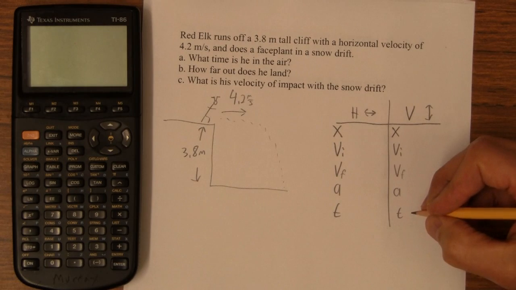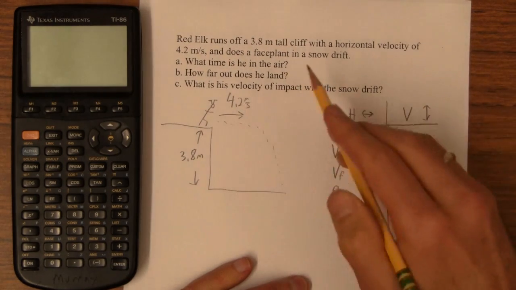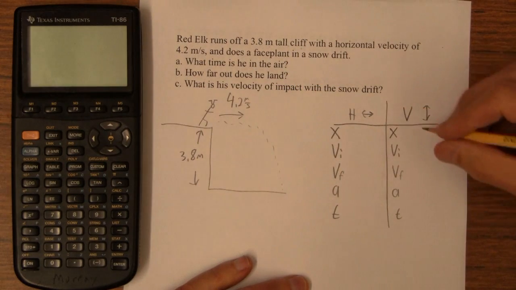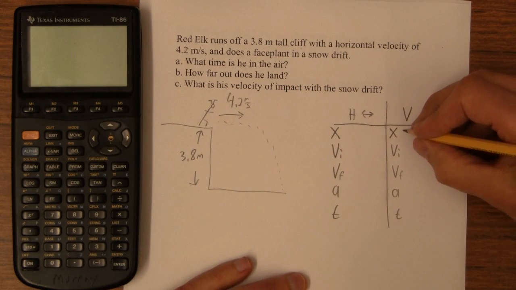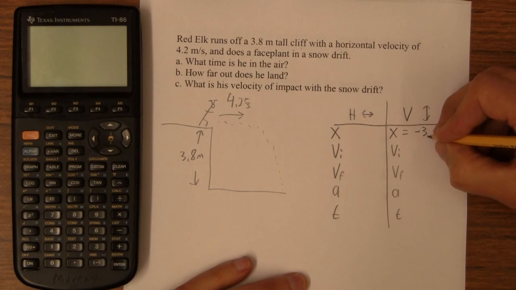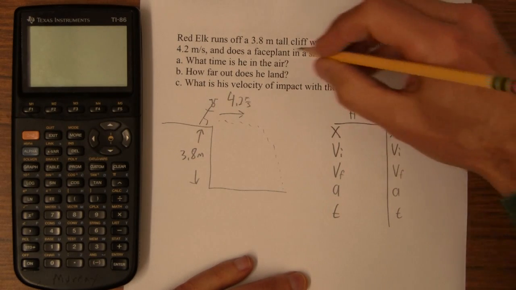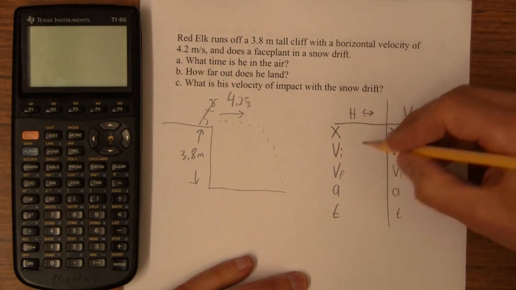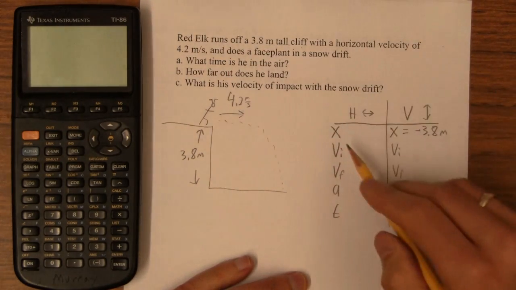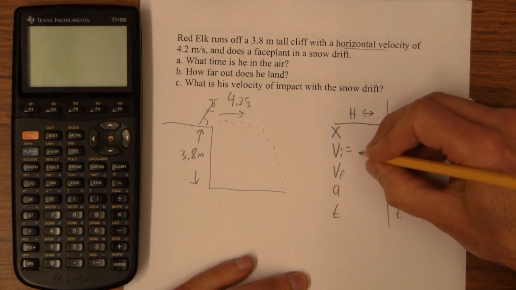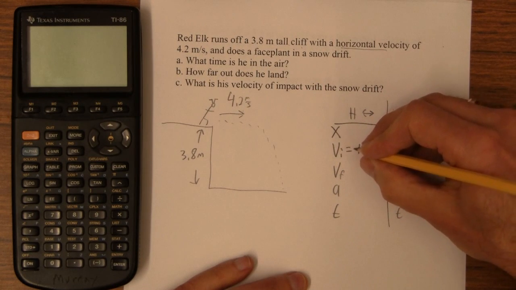Okay? Now, in this problem, we can just sort of look at the numbers. We've got 3.8 meters tall as the cliff, so I'm going to say that our displacement vertically is negative 3.8 meters. We've done problems like that before. And he's running 4.2 meters per second. That's his horizontal velocity. It says it even there. So that's the initial horizontal velocity.